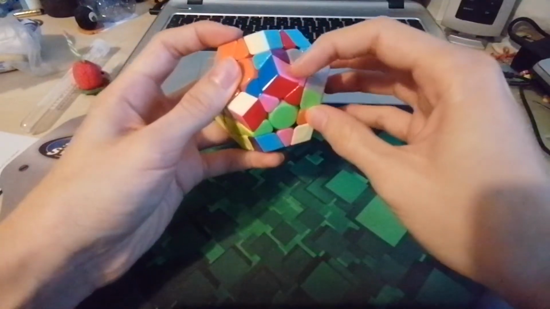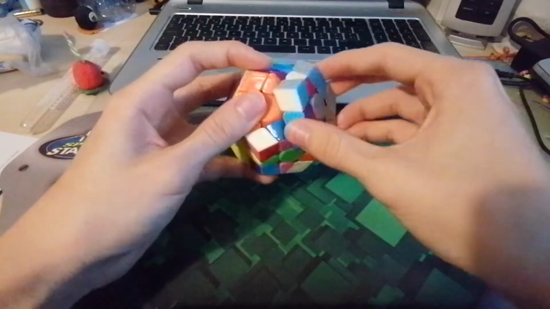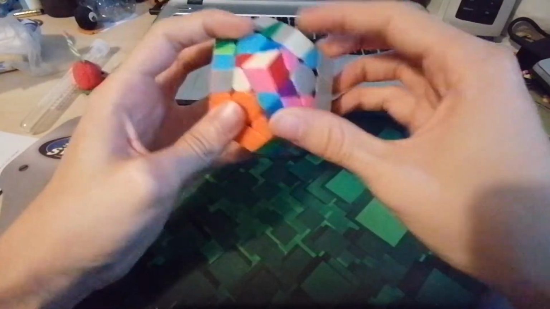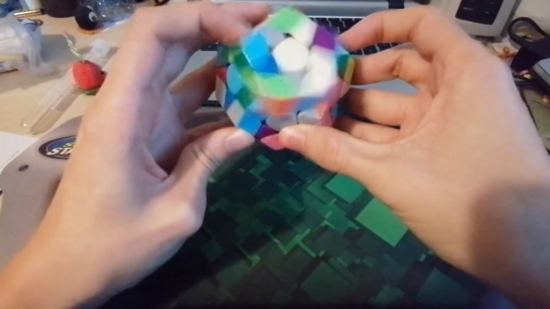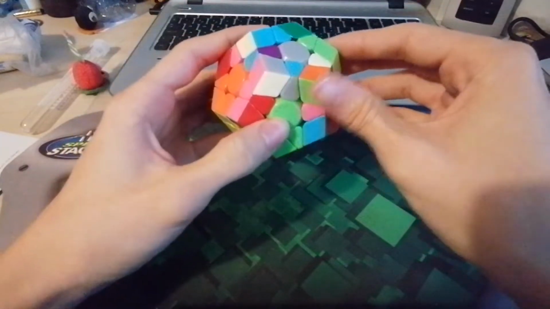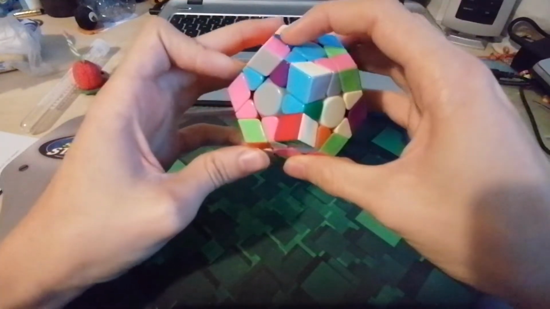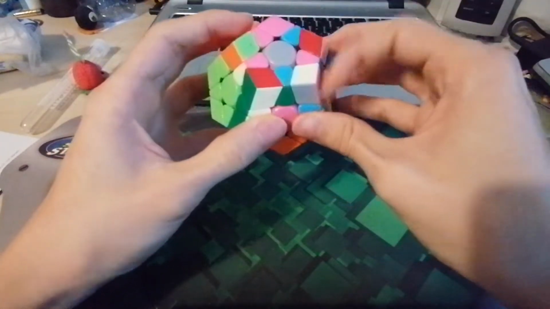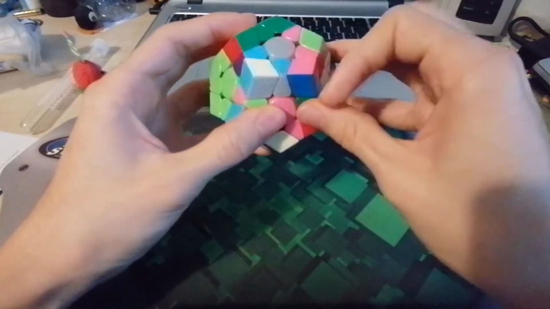And that pair would be one I would solve after the yellow stuff, so I would preserve it. We have those two. That one. That one is already made, looks good.